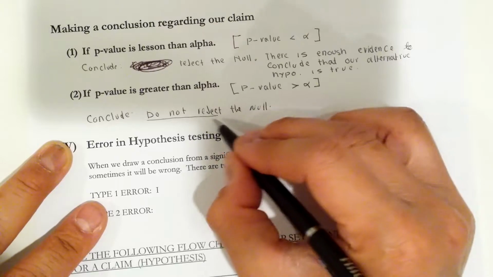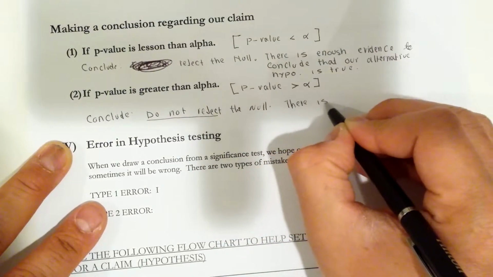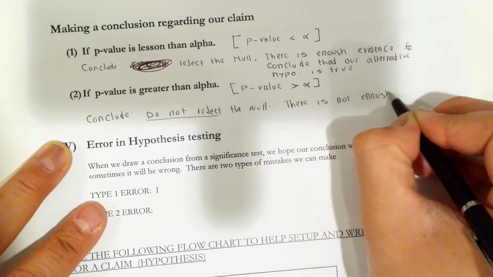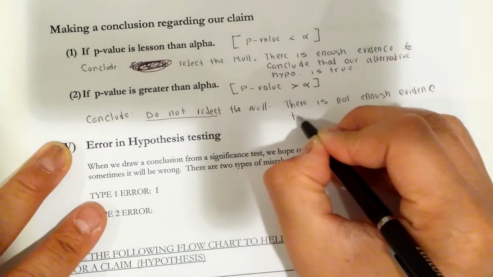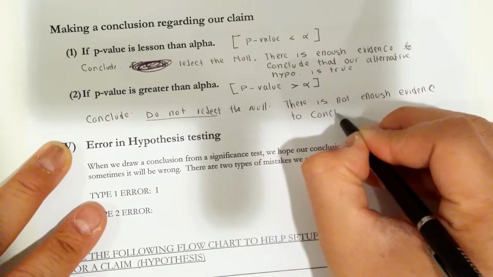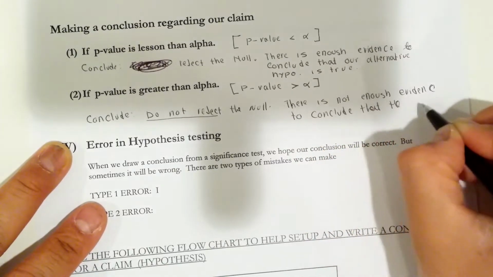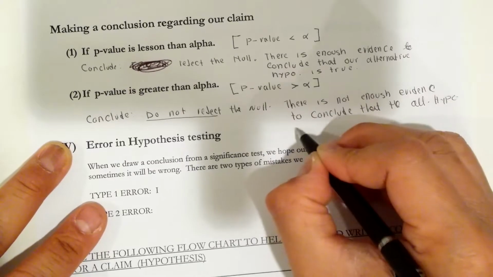And by failing to reject the null, we're saying that there is not enough evidence to conclude that the alternative hypothesis is true.